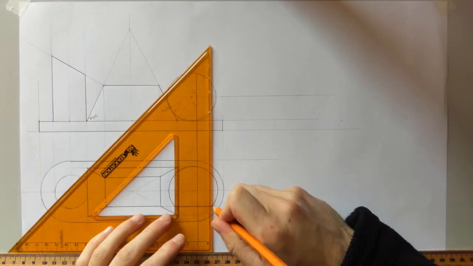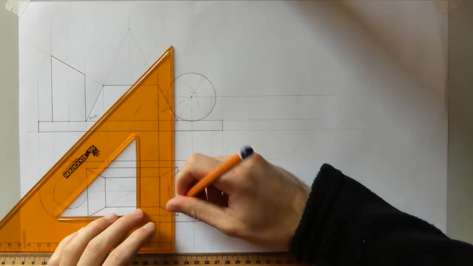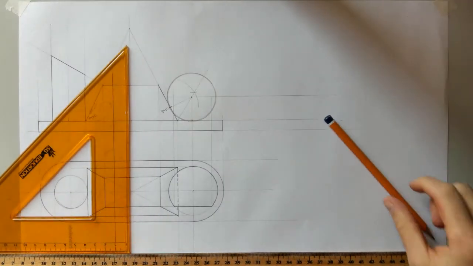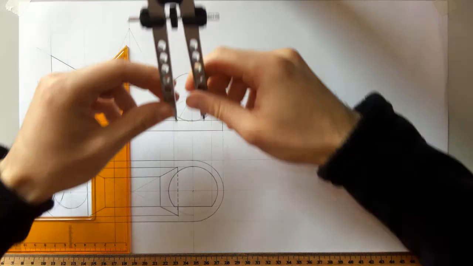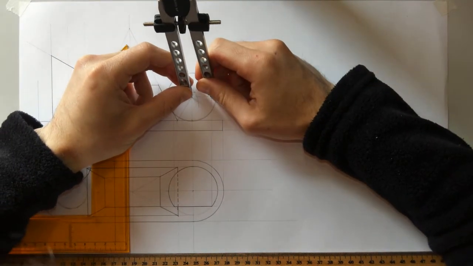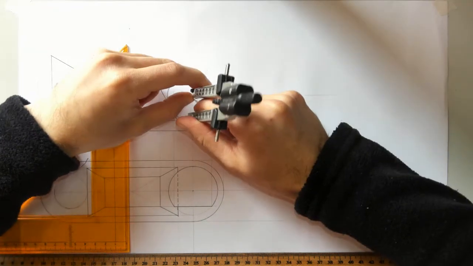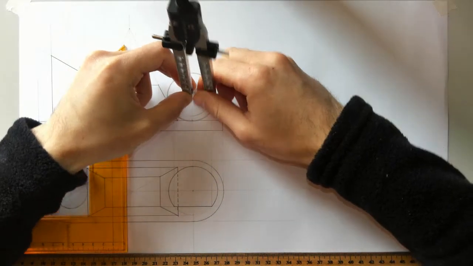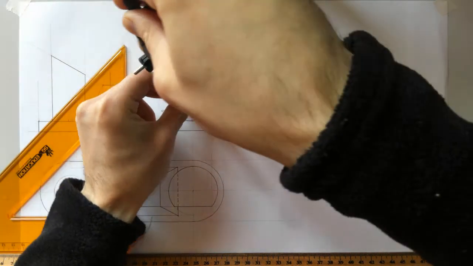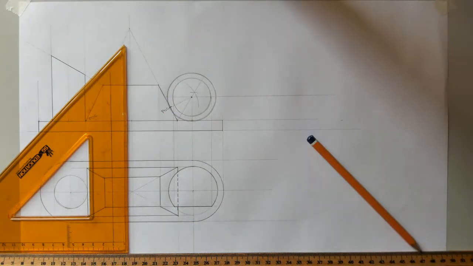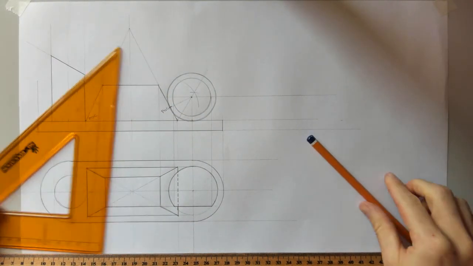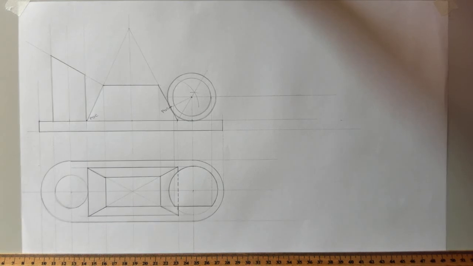Then the last thing I can do is take these two edges straight up, and that'll give me the radius of my circle at the front. So that smaller circle, you can see that's how you get that radius as a result. That's it drawn in there, and that completes the elevation and plan.